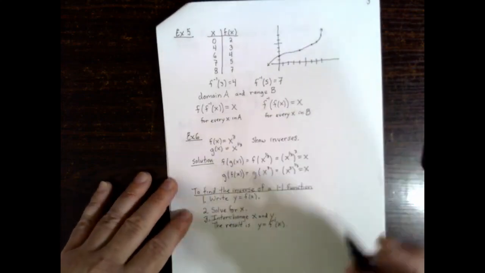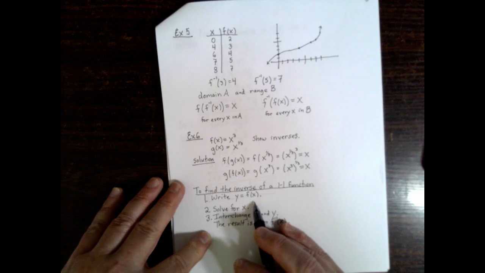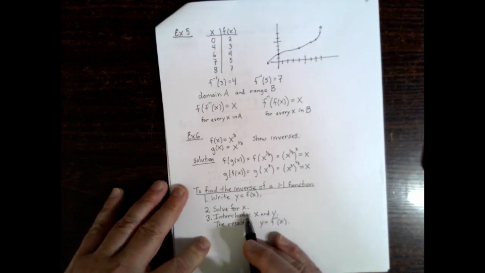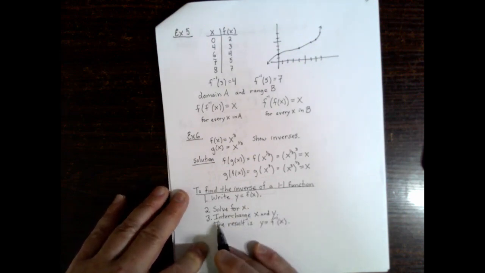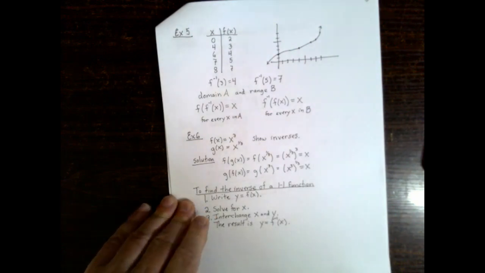Now how do you find the inverse of a one-to-one function? First you write y equals f of x. You solve it for x. And you interchange your x's with your y's, and the result is your function y equals f inverse.